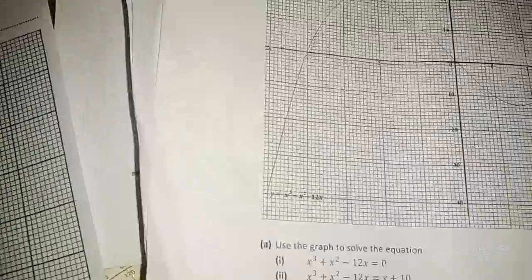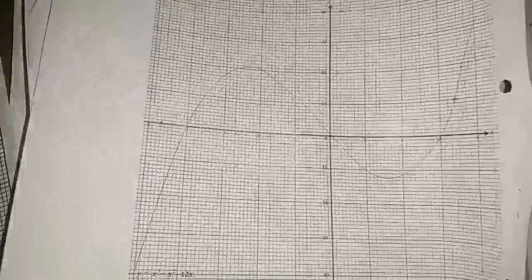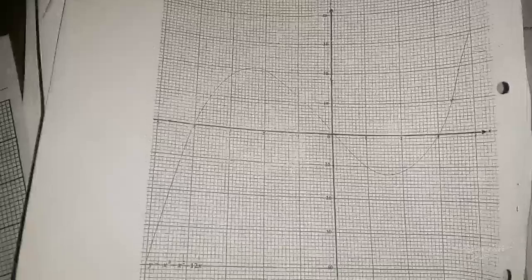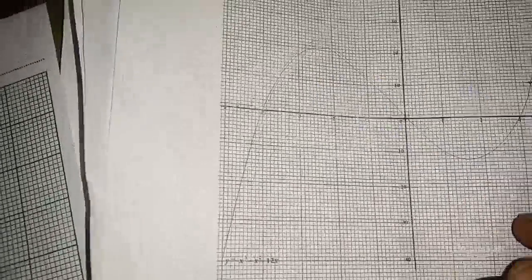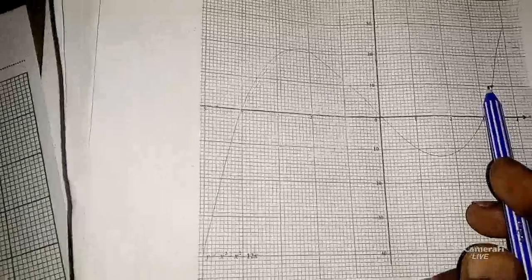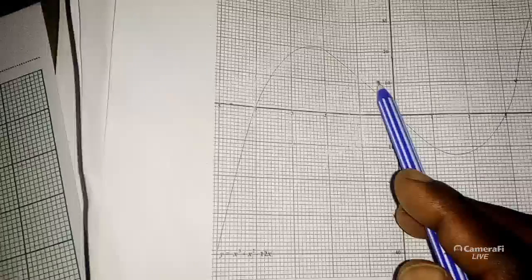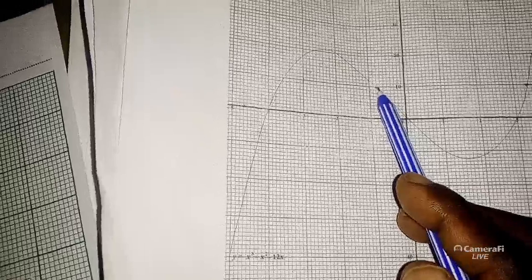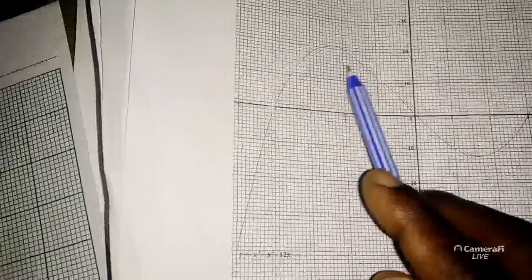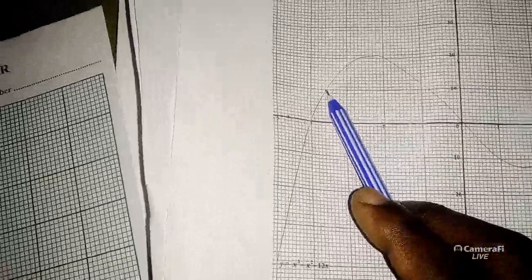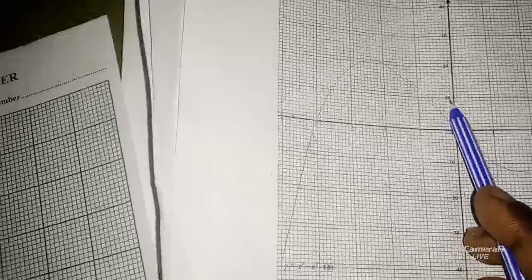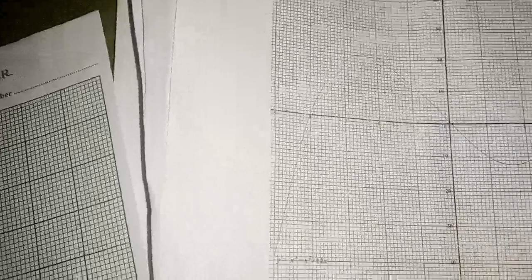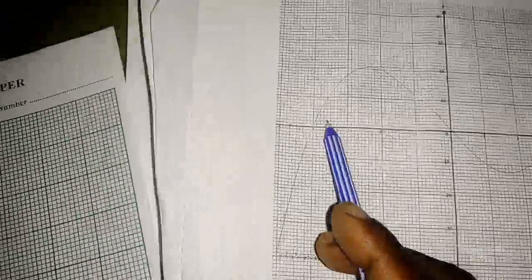I'll come to the graph now. I check the graph and ask, where is 10? 10 is here, this is the 10 where y is. I draw a straight line from this point across, and I see that y is equal to 10 crosses the curve at 3 points, here, there, and that point. So I have to record the points represented by y is equal to 10. I can start with the negatives.